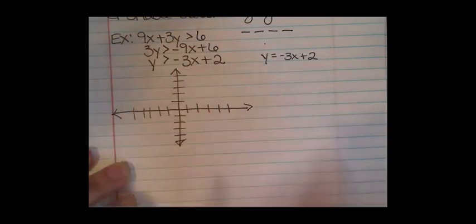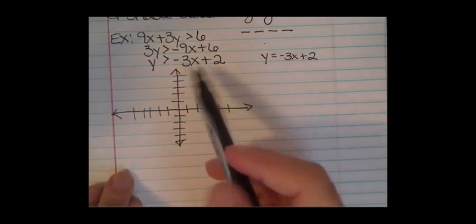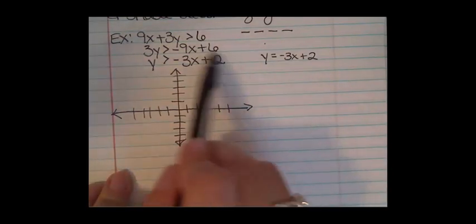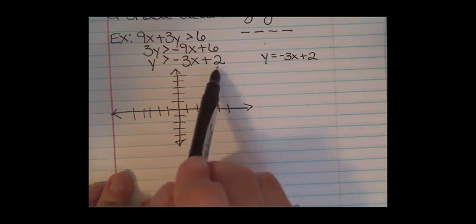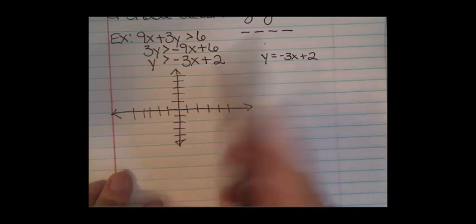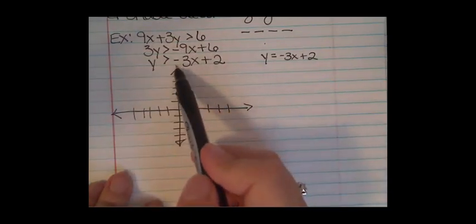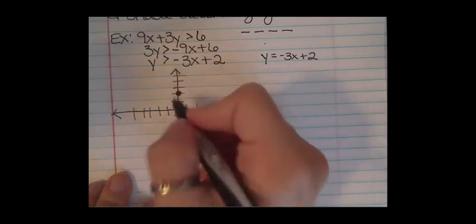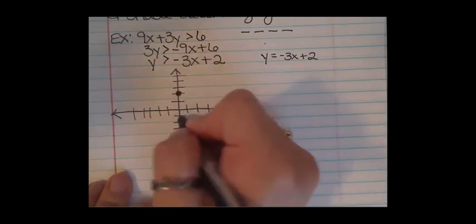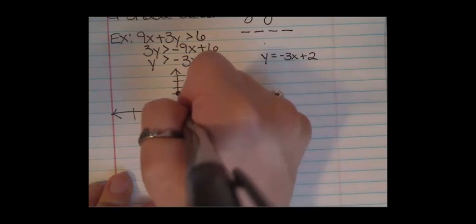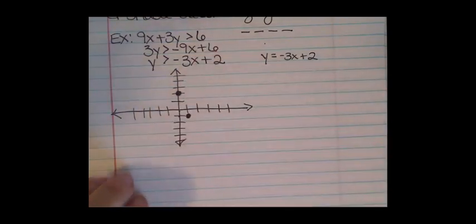Okay, so if we're graphing this, the first thing we need to look at is this plus 2 because that's our y-intercept. That means we're going to cross the y-axis at (0, positive 2). So that's our first point, right there, (0, 2). And then we're going to use our slope. Our slope in this case is negative 3. So it means we go down 3, 1, 2, 3, and to the right 1 for our second point. That's exactly how we would be doing this if this was a linear equation.